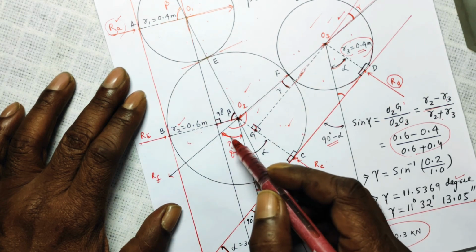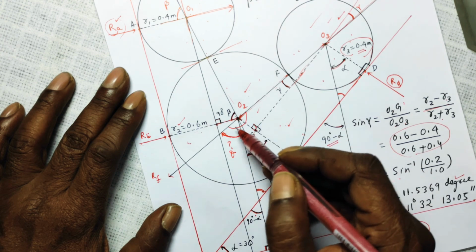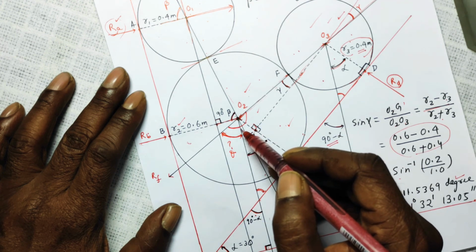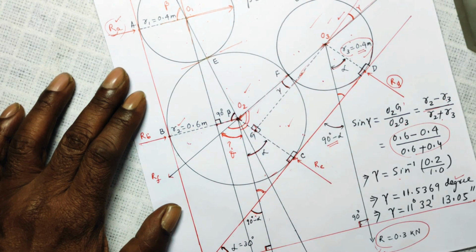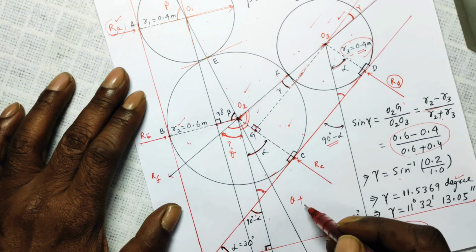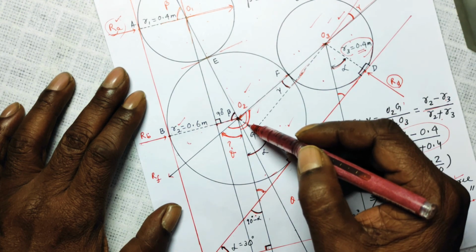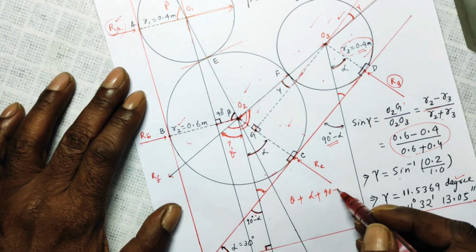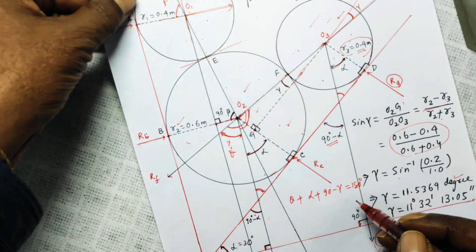So theta plus alpha, theta plus alpha plus this much will be 180 degree. That is theta plus alpha. And how much is this? It is 90 minus gamma. So theta plus alpha plus 90 minus gamma is equal to 180 degree.